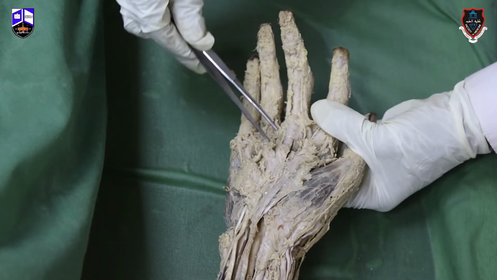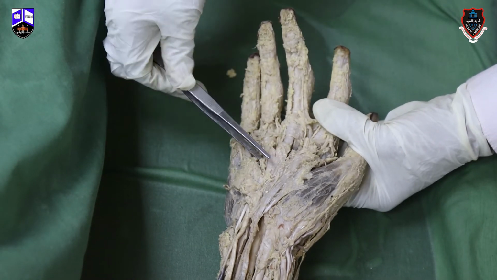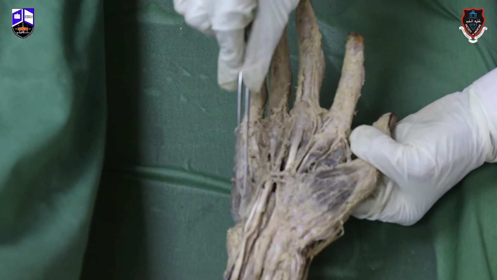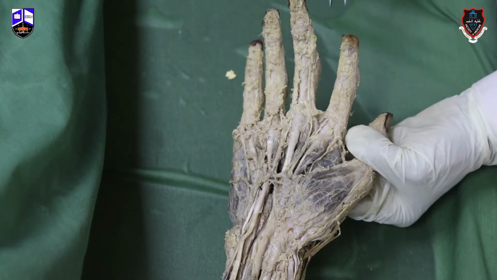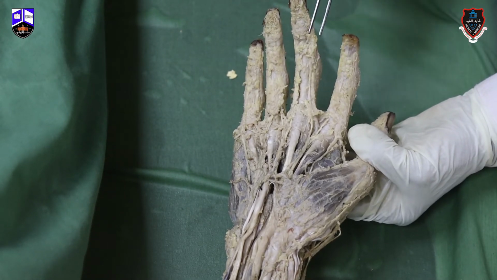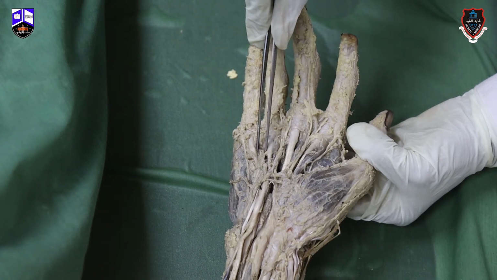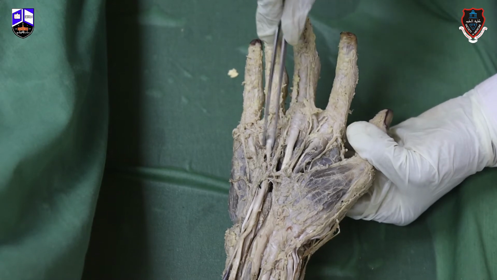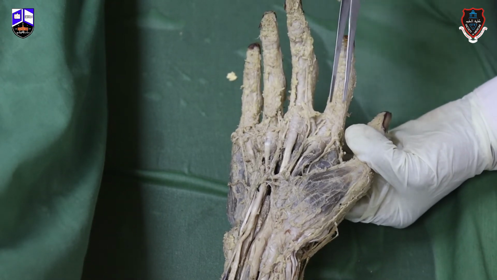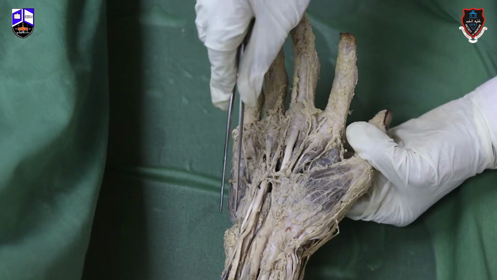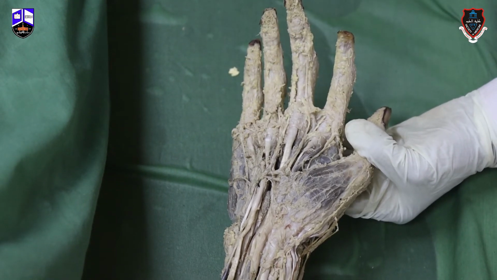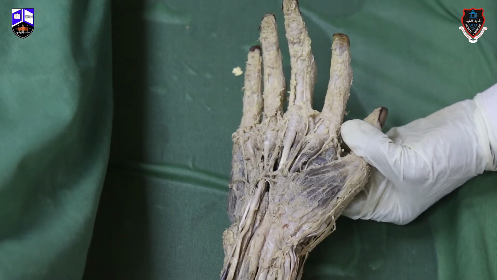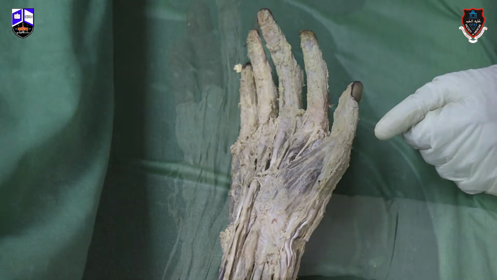After reflecting the palmar aponeurosis, we see this view. Immediately we find the superficial palmar arch and digital vessels and nerves. Then we will see the tendons and the thenar group of muscles and the hypothenar group of muscles. Now, let's see the flexor fibrous sheaths in the next specimen.